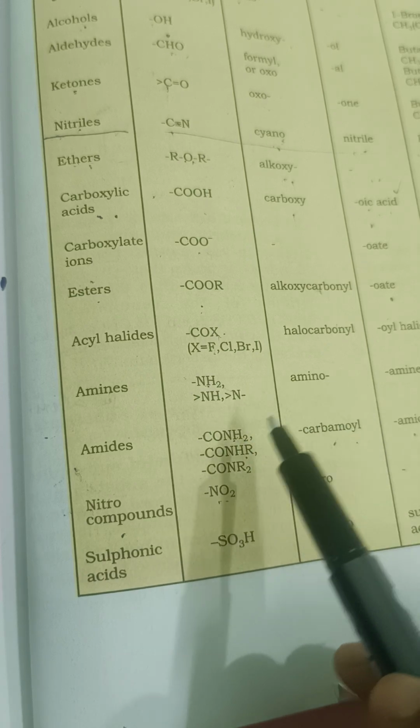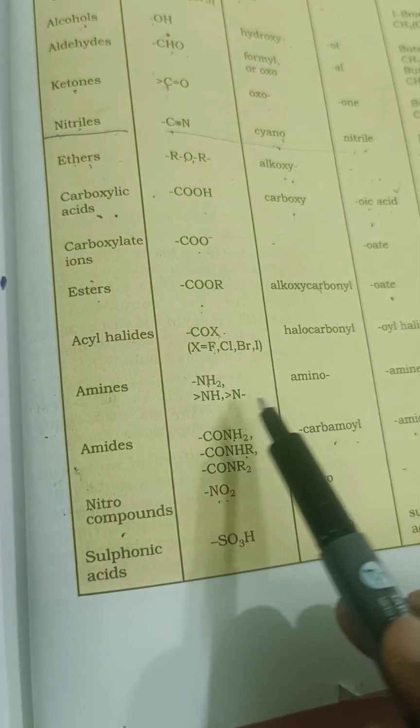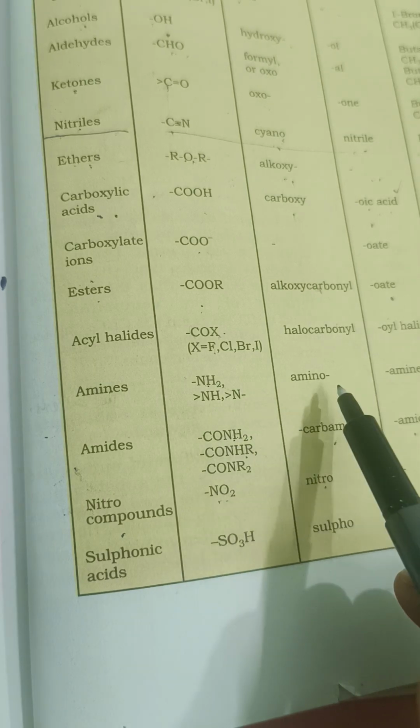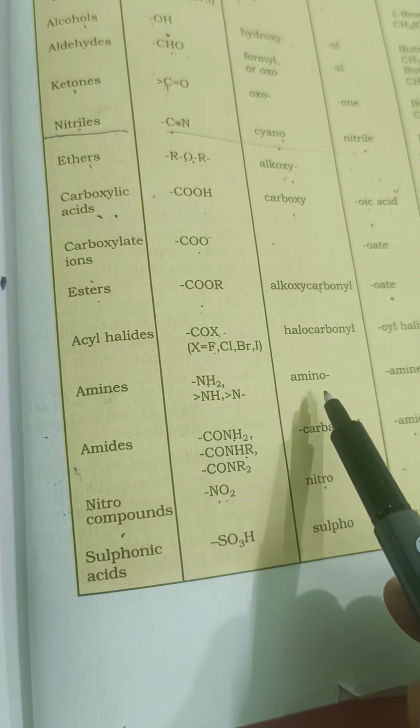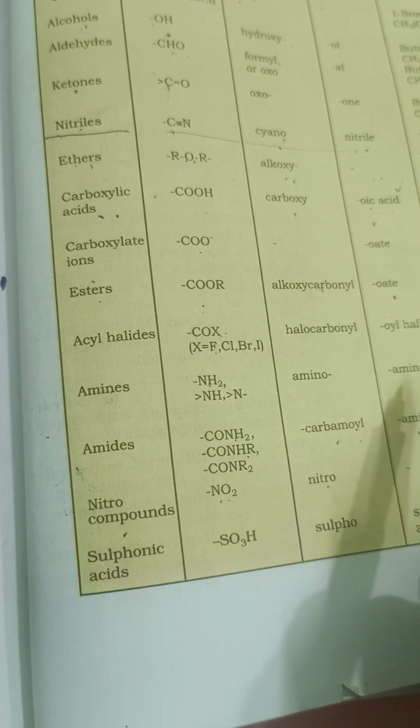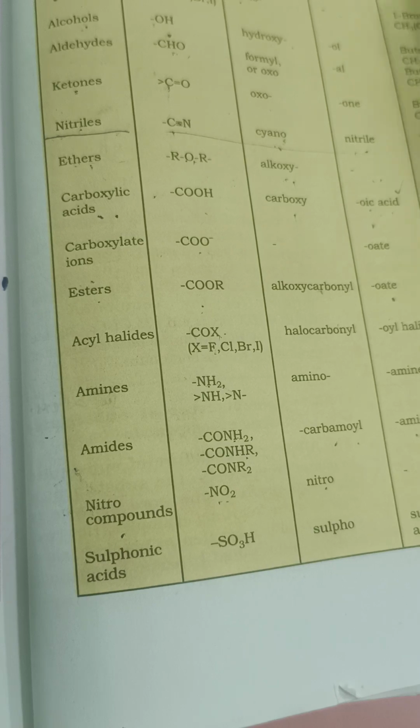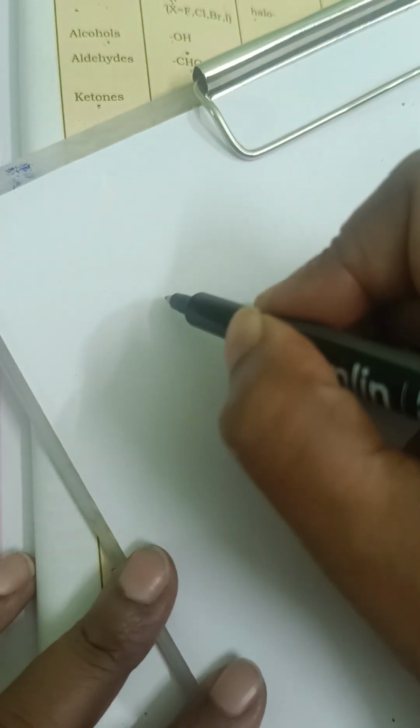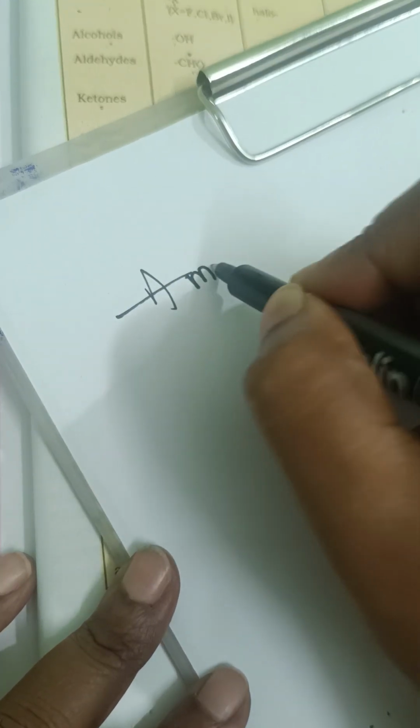Now I'll take the formula here on the paper. Before writing this formula, you see the prefix is amino. Amino is the prefix and amine is the suffix. Now you see here, the general formula for amines is the bond NH2.